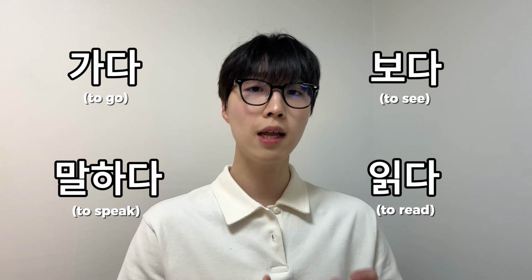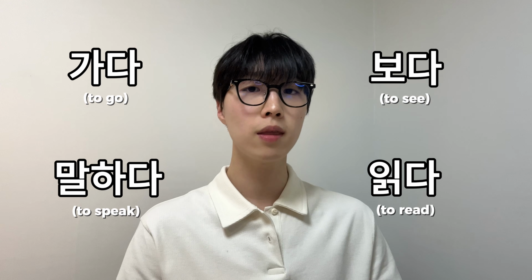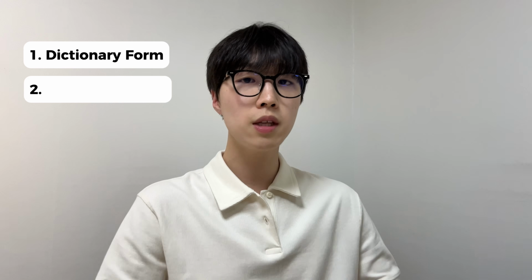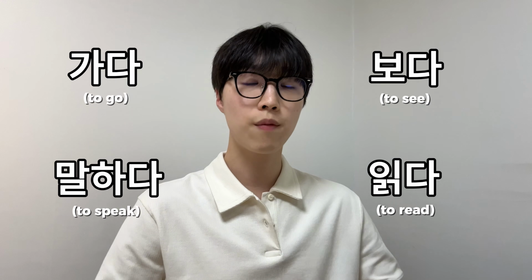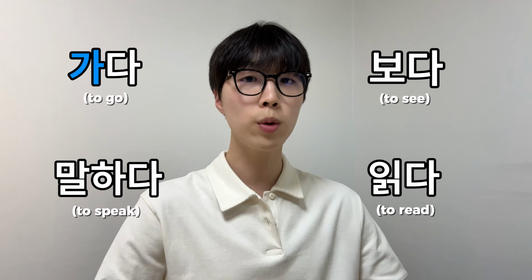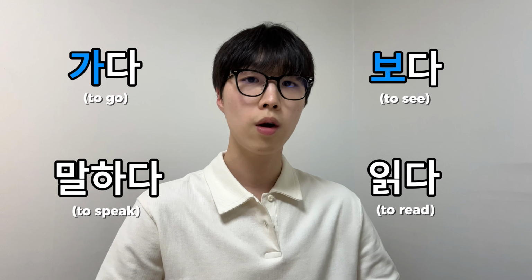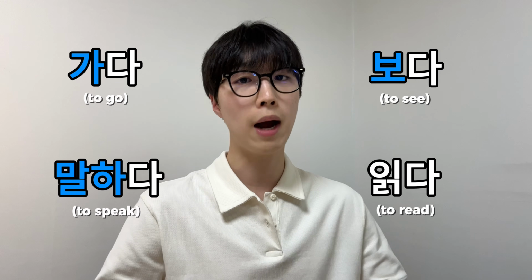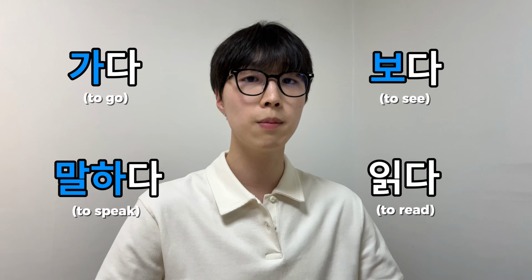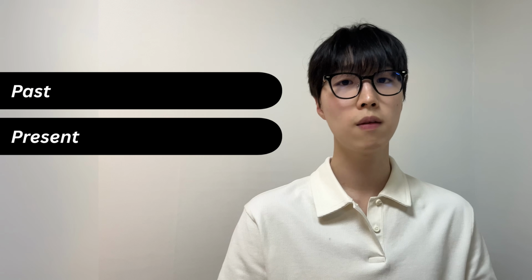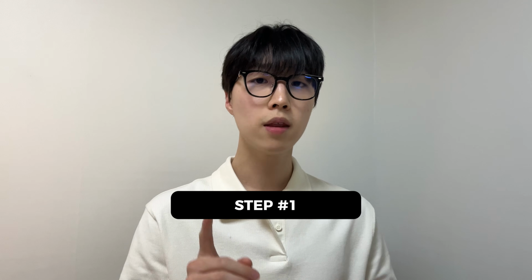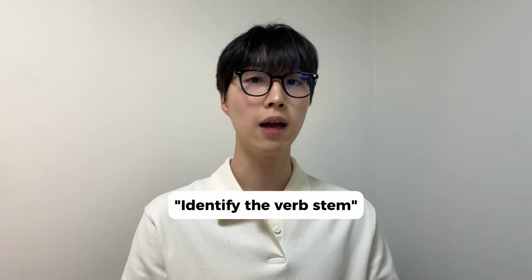And you're going to notice in its dictionary form, they always end with 다. The second term that you need to know is verb stems. Verb stems are just everything before the last 다. So, for 가다, the verb stem is 가. For 보다, the verb stem is 보. For 말하다, the verb stem is 말하. For 읽다, the verb stem is 읽. And the reason why verb stems are so important is when you're trying to conjugate it either to past, present, future, or present progressive, the very first step is actually identifying the verb stem.